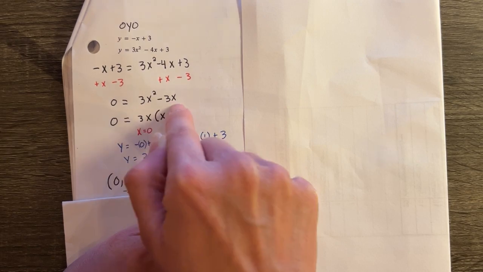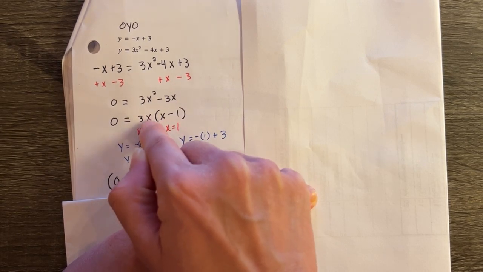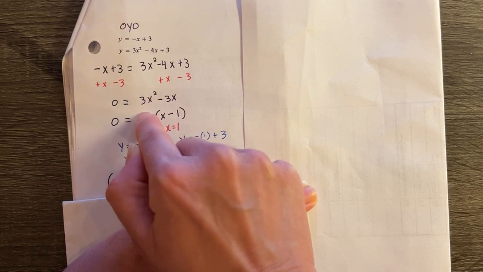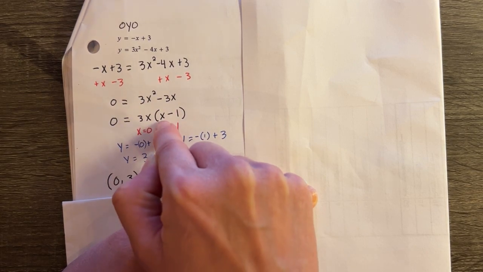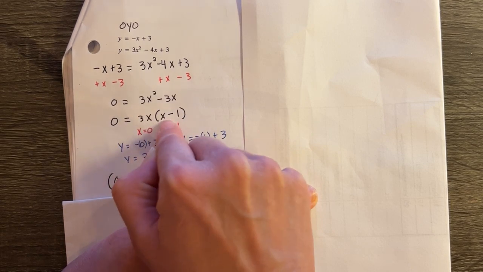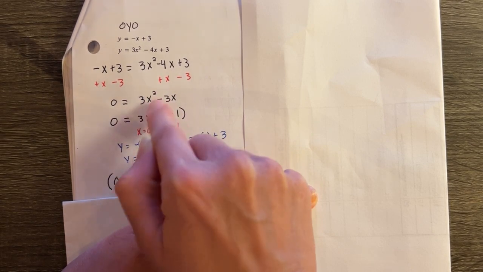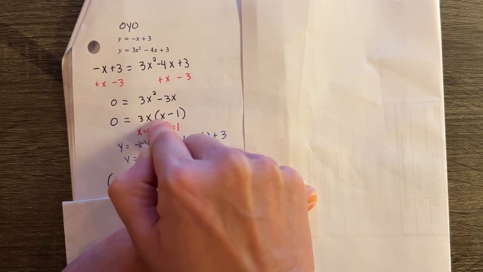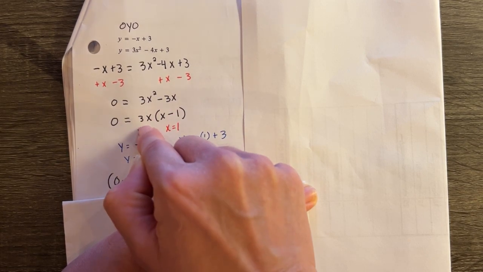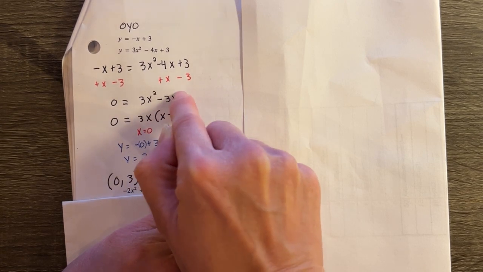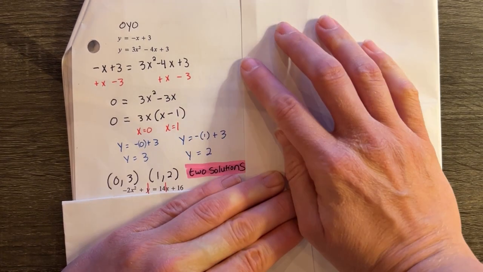The common factor between these two is the 3x, so I factor the 3x out. 3x squared divided by 3x is x. Right? And then think about that. If I backtrack, 3x times x is 3x squared. Minus 3x, if I do 3x divided by 3x minus 1, or think about if I do 3x times 1, gets me back to the 3x here.